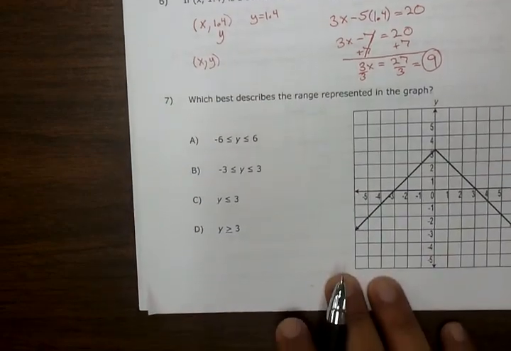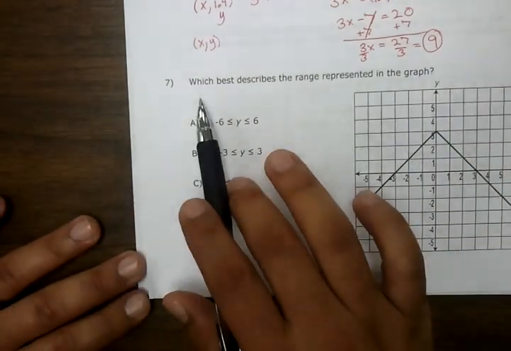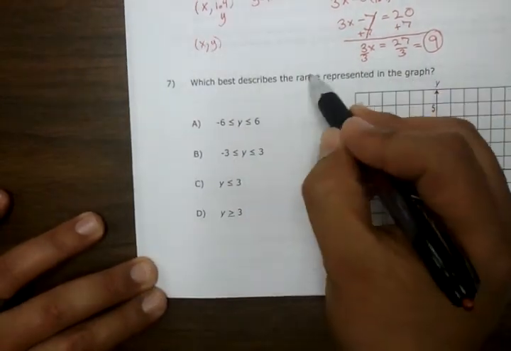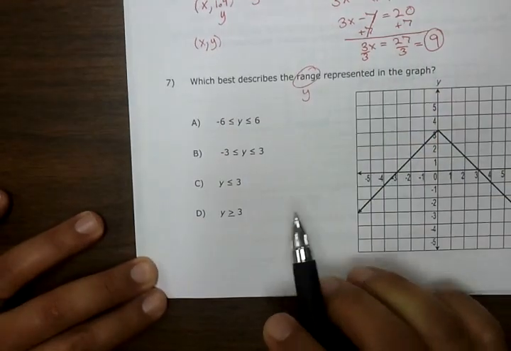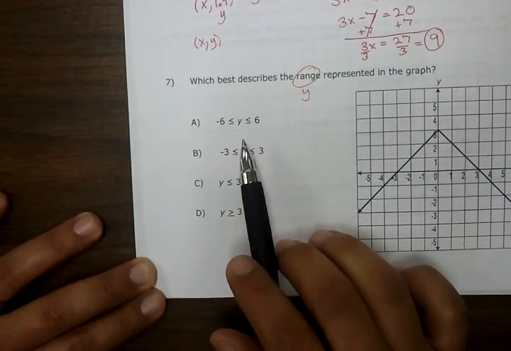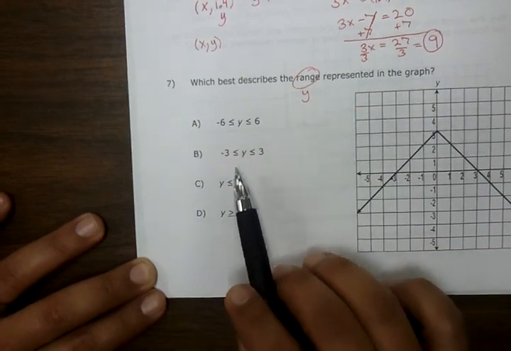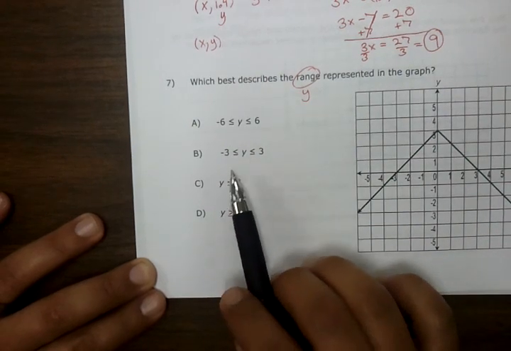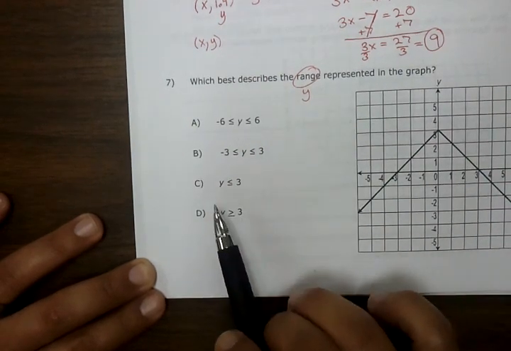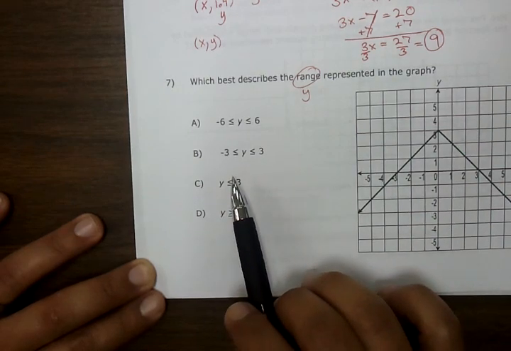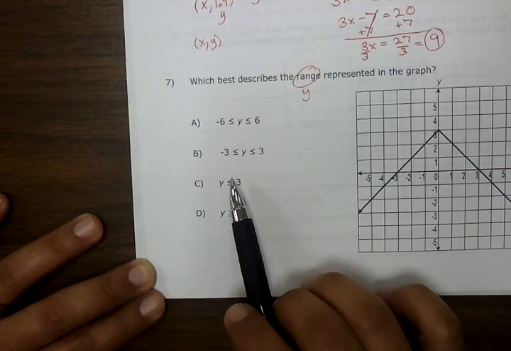Moving on to question number 7. Now, in question number 7 it says, which best describes the range represented by the graph? Range just means y. It's important to know this, because sometimes when you're given answer solutions, you'll be getting x. This one has all y values in it, but at times they place x values in here, and that's kind of designed to possibly test you.